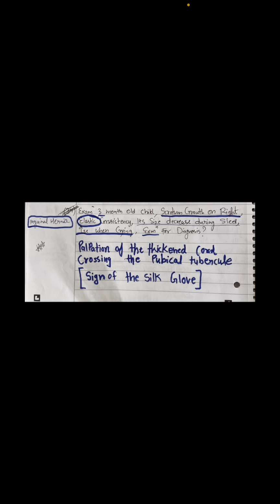Next patient is a 3-month-old baby having a scrotum growth on the right, elastic consistency, which increases in size during crying and decreases in size during sleep. So examination for diagnosis. This is the KROK style profile for the congenital inguinal hernia. The baby is 3 months old. There is elastic consistency which increases when the child cries because of the pressure buildup in the abdomen when the child cries. So it will elevate, or when the child is sleeping, it will get back to its place.